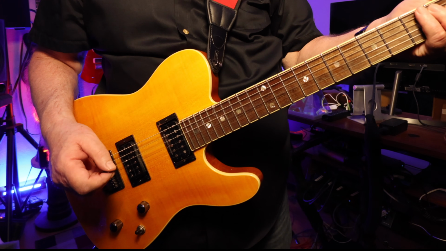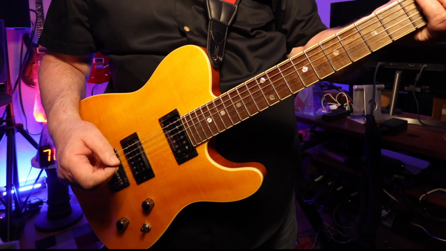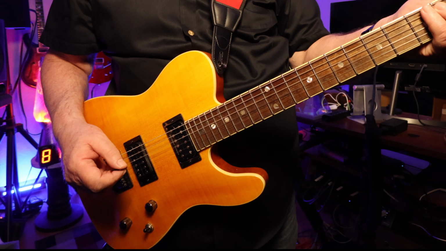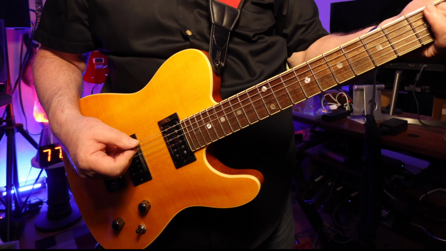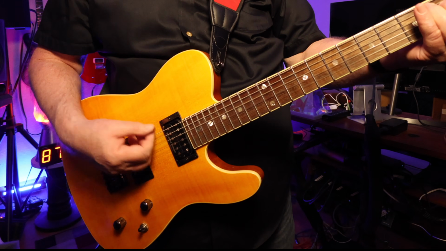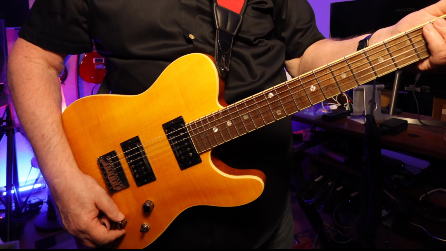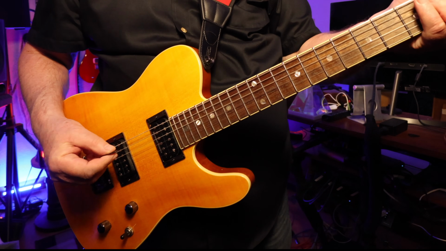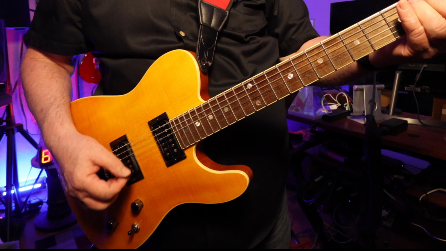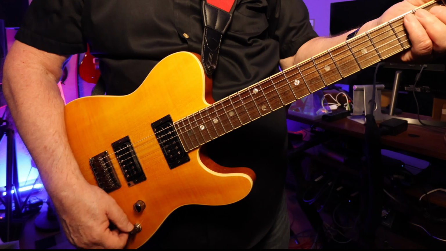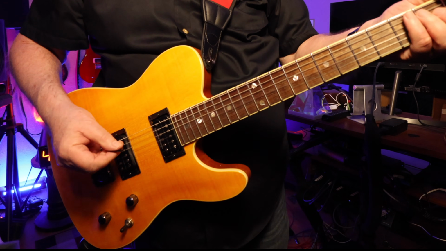This is the Fender FMT Telecaster, and this is another guitar you've seen in my recent videos. Here's the neck pickup. Here's both pickups. And this is the bridge pickup.